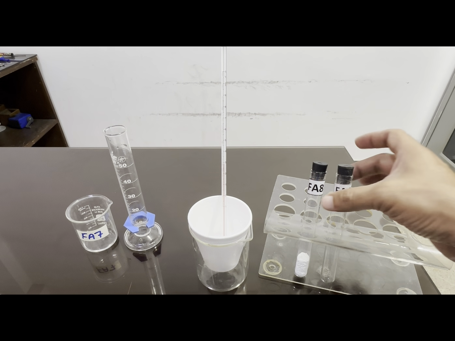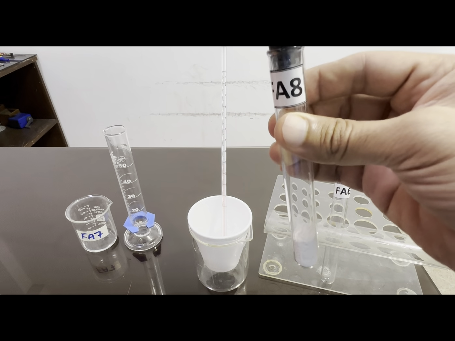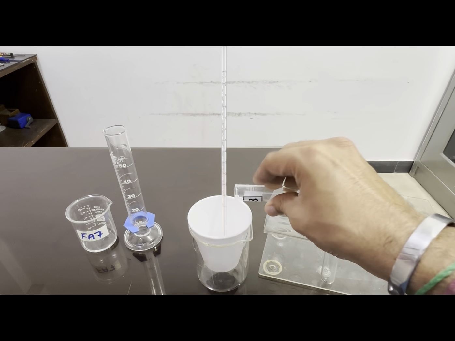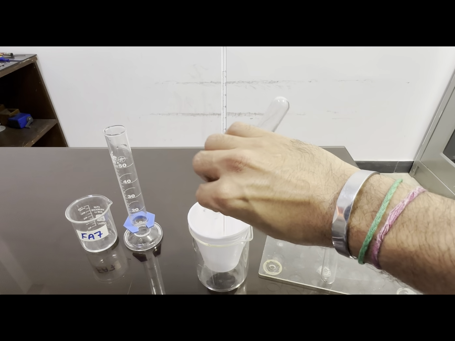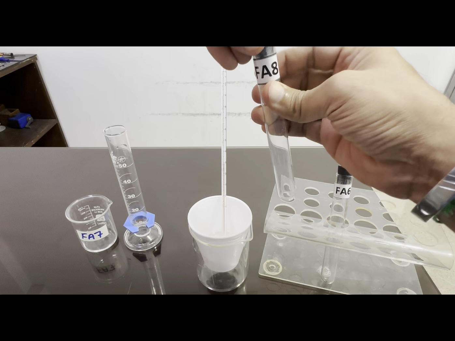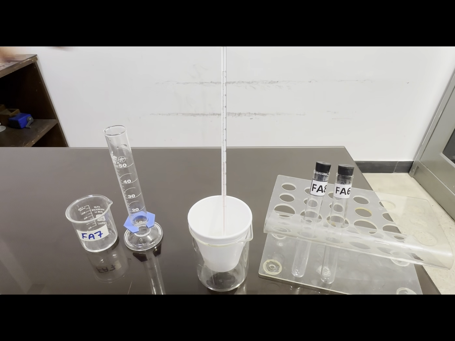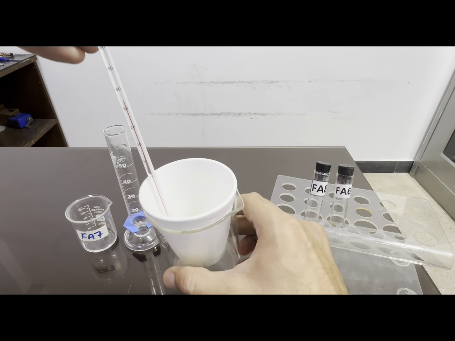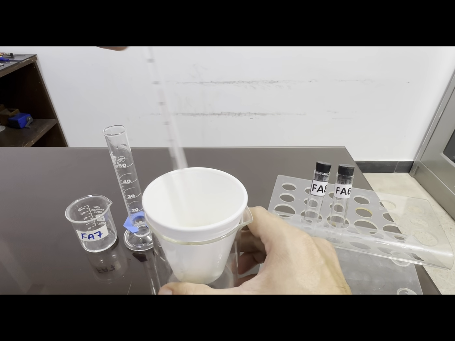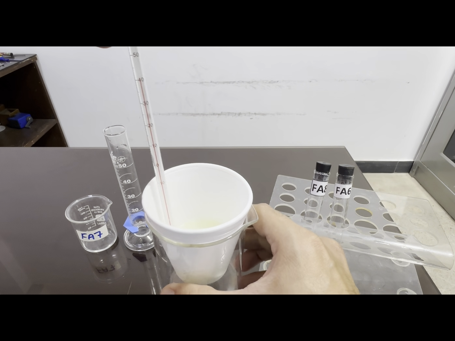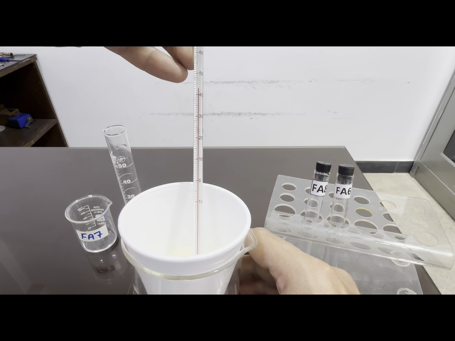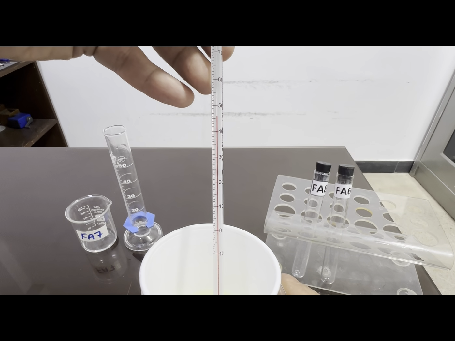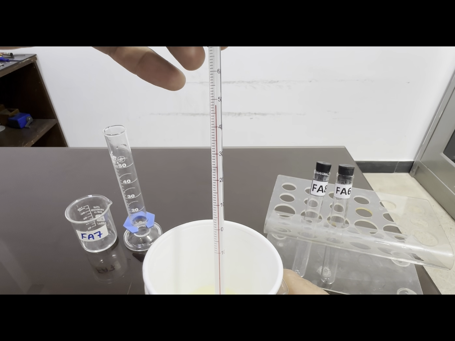Now let's tip all the Fa8 into this plastic cup and stir to record the maximum temperature. Temperature is rising rapidly, you can see.